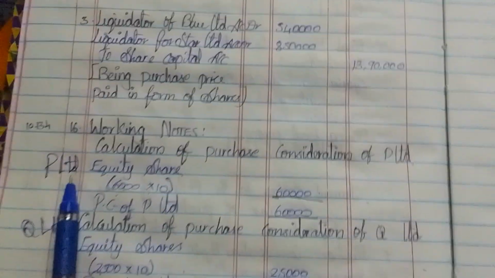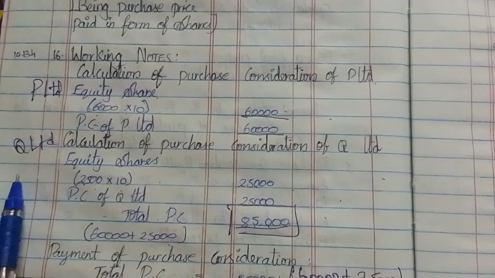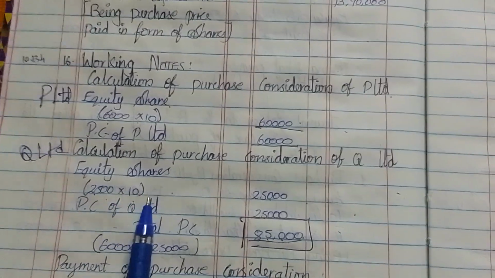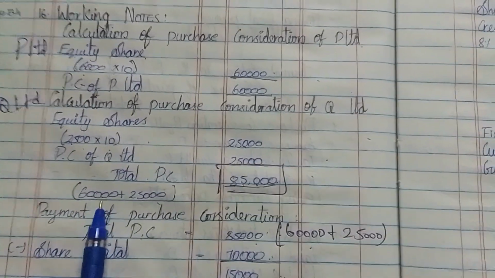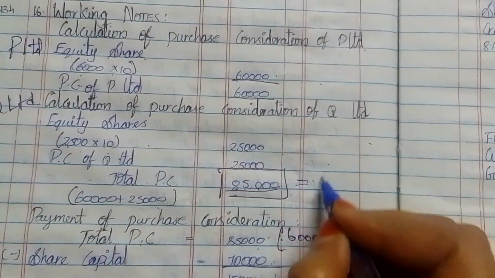P Limited 6,000 into 10, 60,000. Q Limited 2,500 into 10, 25,000. So 60,000 plus 25,000, you will get 85,000. That is the purchase consideration.